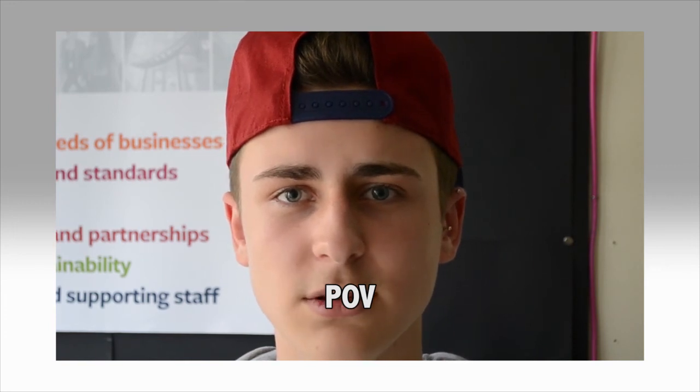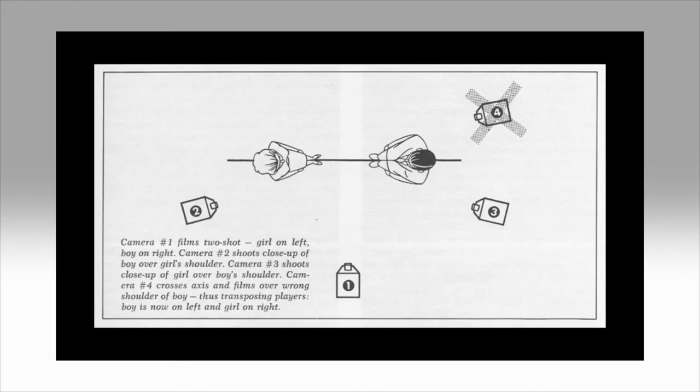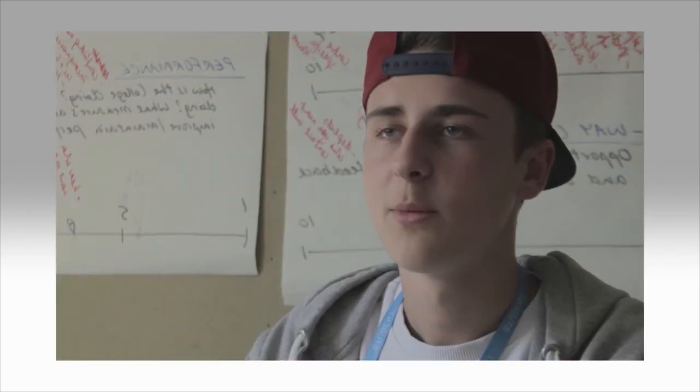One of the things that you want to avoid when filming conversations is crossing the line of action when you're filming. If you cross over the line of action and place your camera here in position 4, then this will happen in the edit. It will appear that the actors are not looking at each other. Essentially, their eye lines don't match.